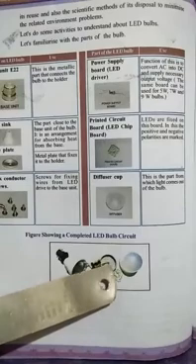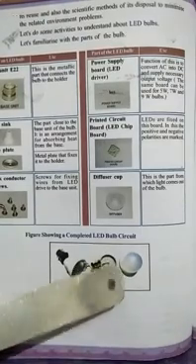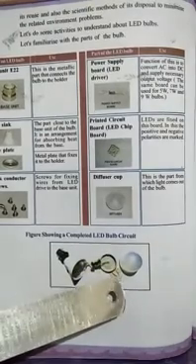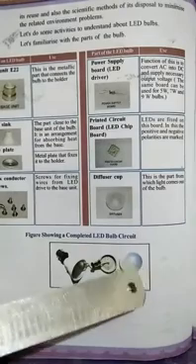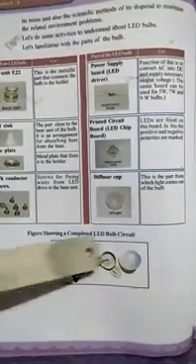Then we have to pass it through the base plate, and from the base plate the LED chipboard is connected, and then the diffuser cup. So this is the order in which we have to connect these parts.